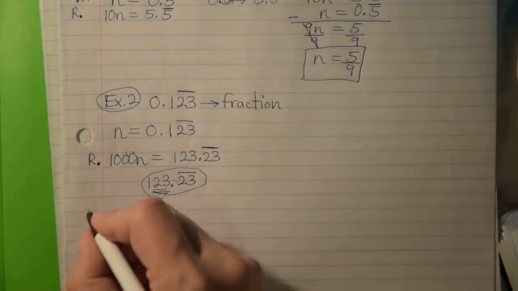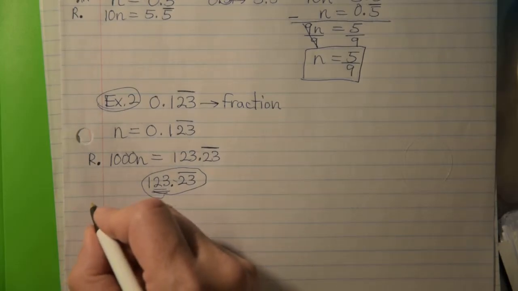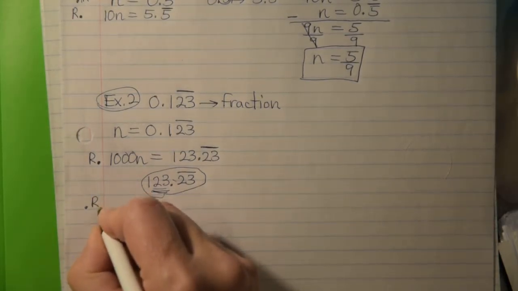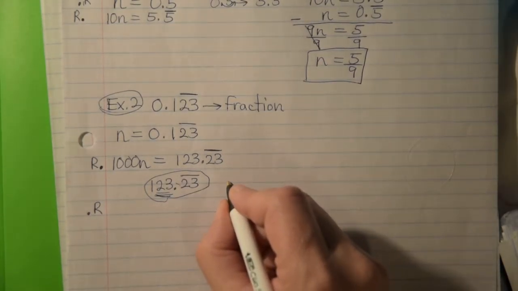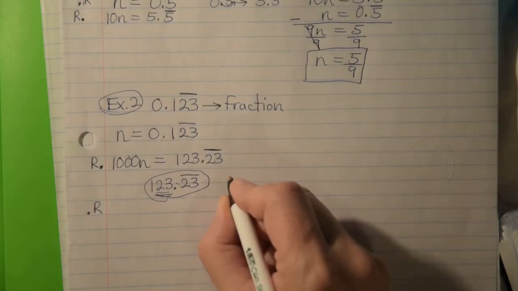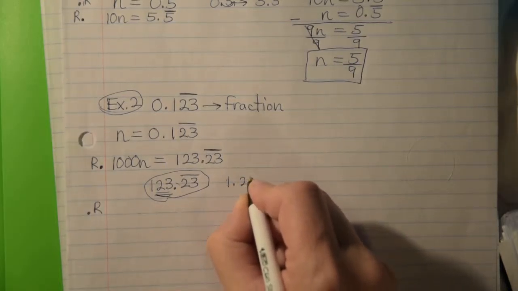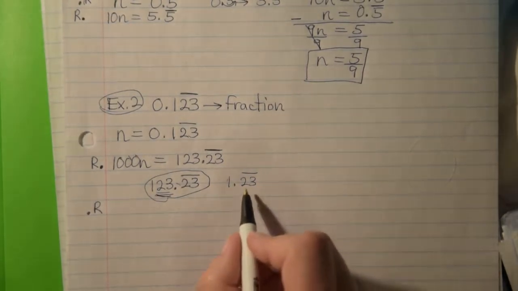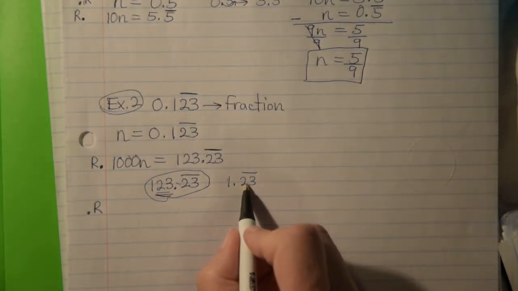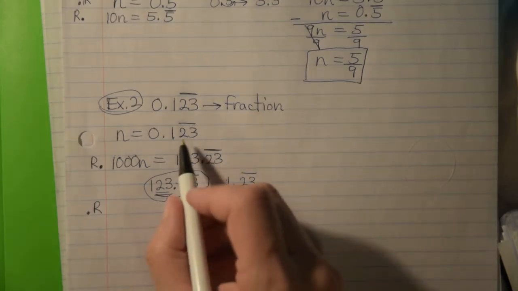Now I need to get one repeating unit directly to the right of the decimal, like that. So what I need is 1.23 repeating. The first repeating unit is right here. So I'm going to take my original number.